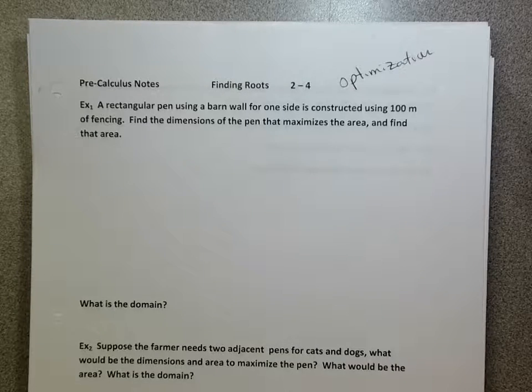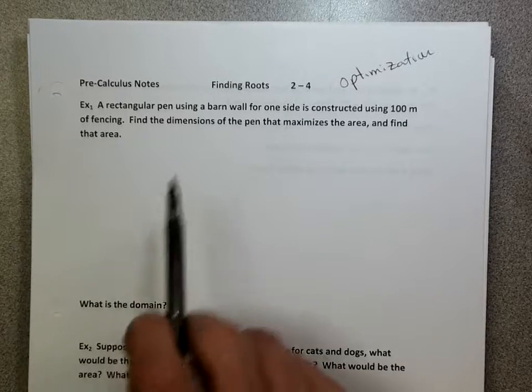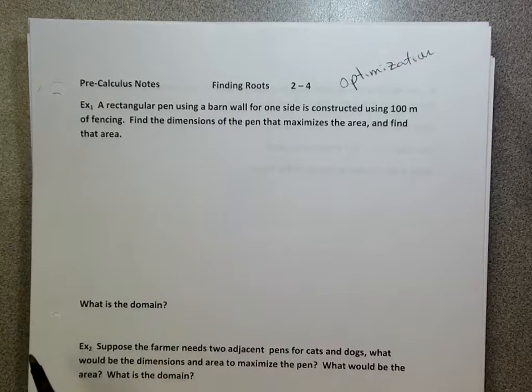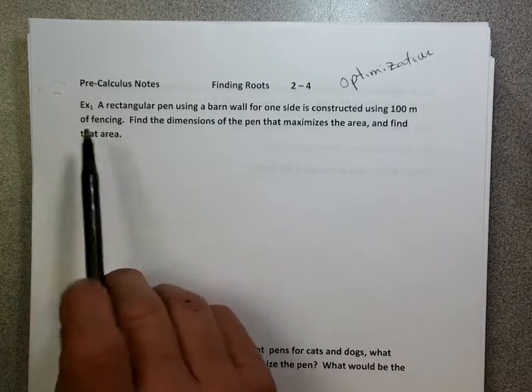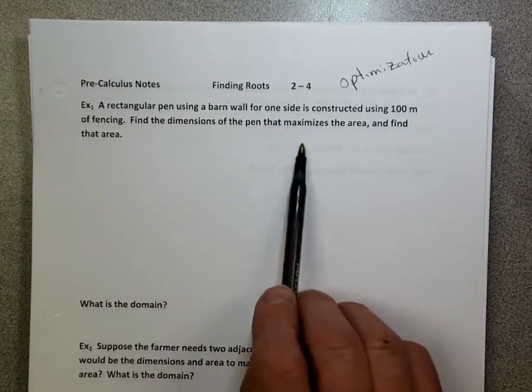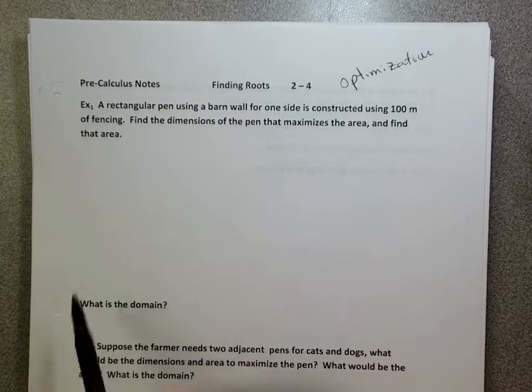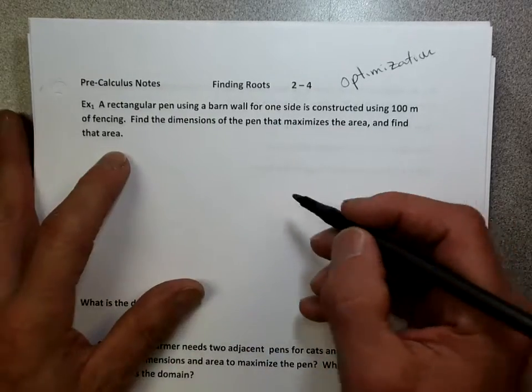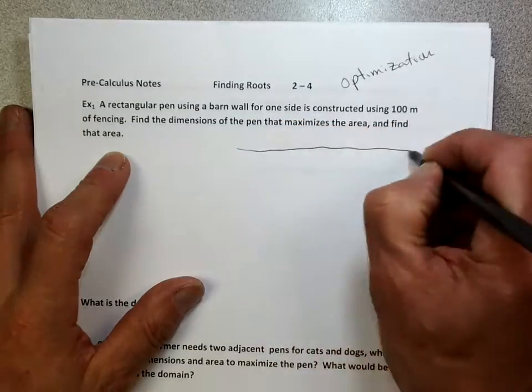A rectangular pen, using a barn wall for one side, is constructed using 100 meters of fencing. Find the dimensions of the pen that will maximize the area, and find that area. Let's start real quick by drawing a picture. I'm going to put my barn here.